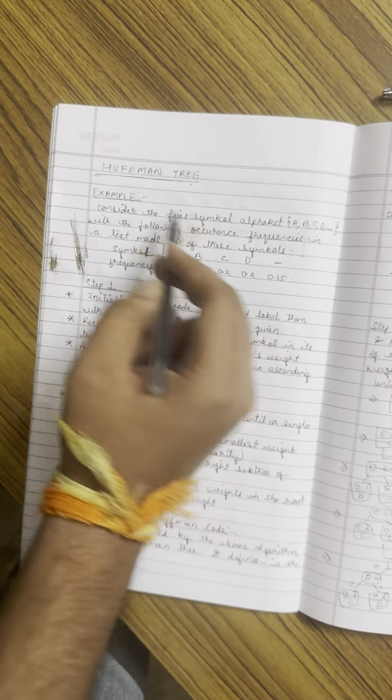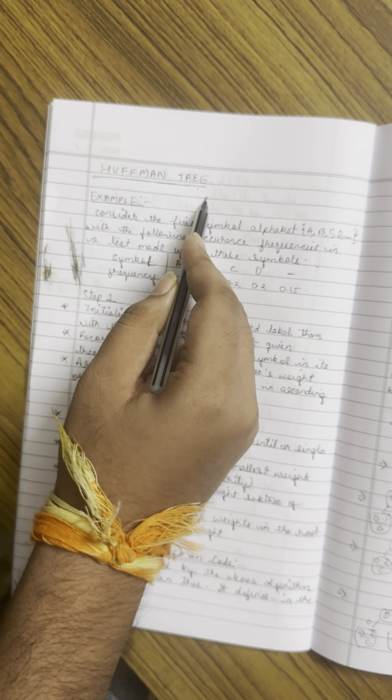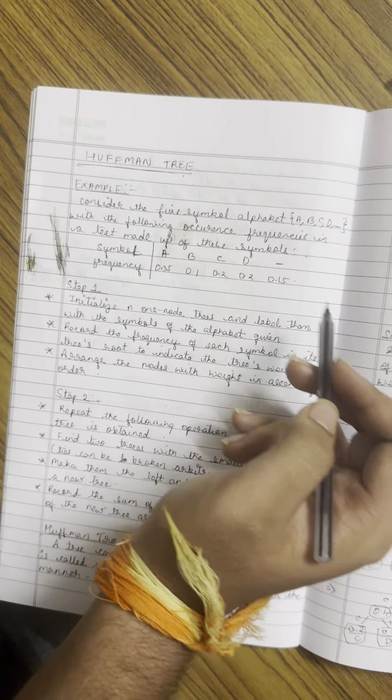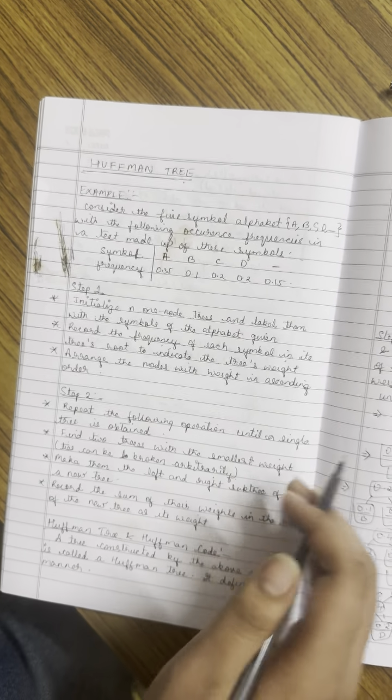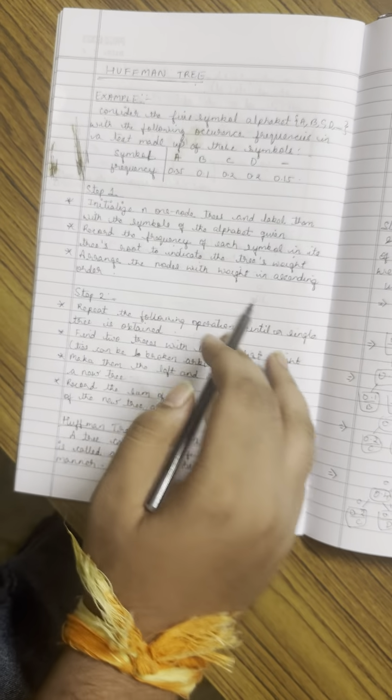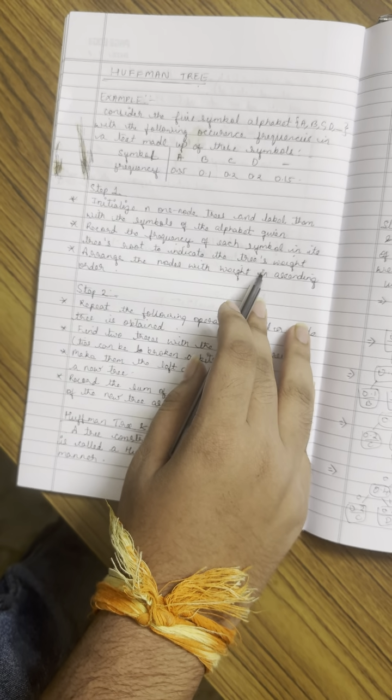Today I'll be explaining the Huffman tree topic and how to solve the problem. First, before coming to the example, we'll take a look at how to solve a Huffman problem step by step.